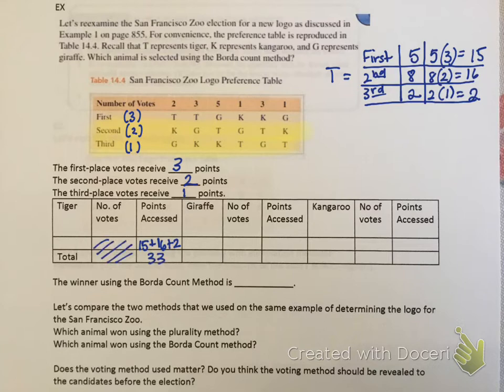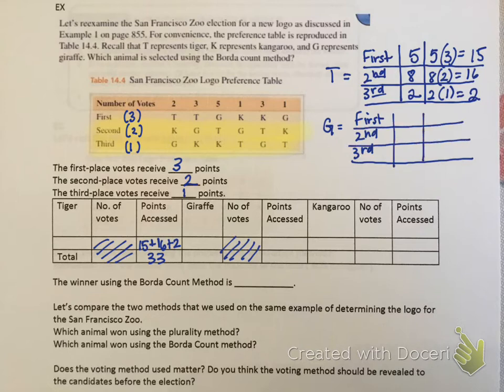Okay, so let's go on to the giraffe. Once again, I'm going to write out first, second, and third, and make a chart. This is just a little bit easier to understand. And then I need a totals column. So let's look at giraffe. Once again, we're going to go through the whole table. In the first row, I'm looking for giraffe, so I have 5 and 1, that's 6.